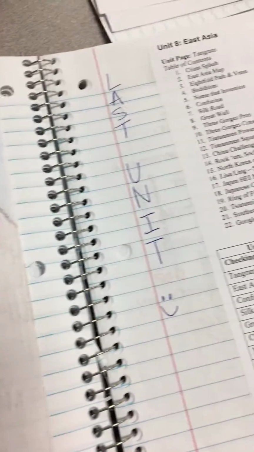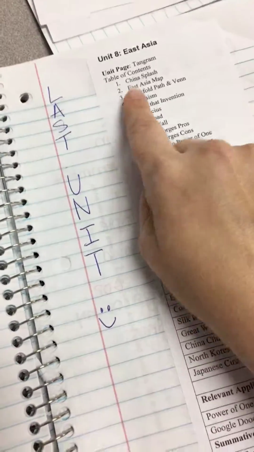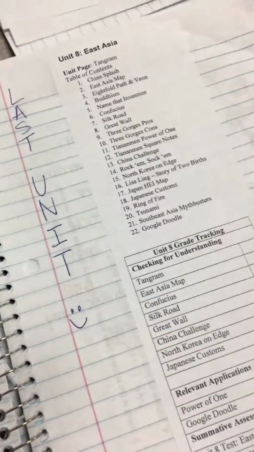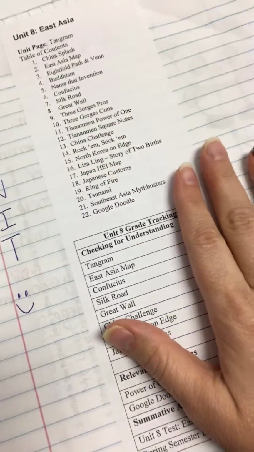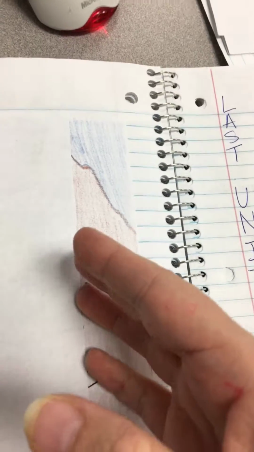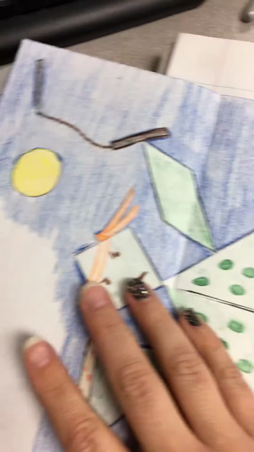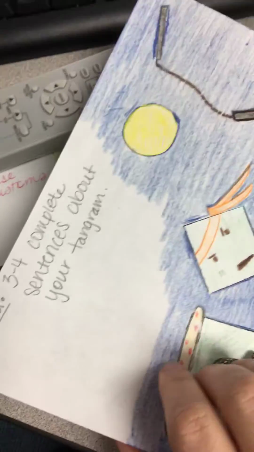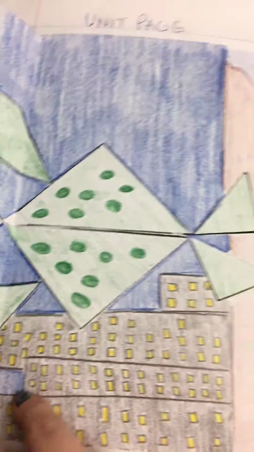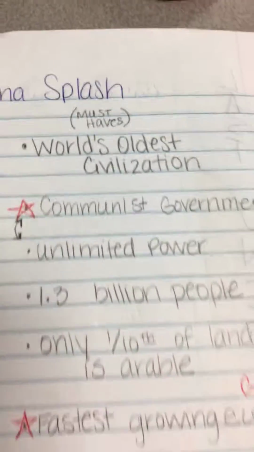We are going to be going through our Unit 8 East Asia information to make sure that our spirals are up to date and that we are ready for our unit test and our DPM next week. Remember, unit test on Wednesday, DPM on Friday. So here we go. First of all, page 1, China splash page.